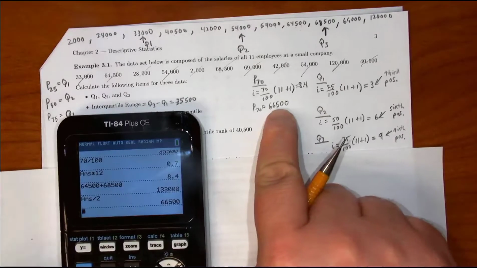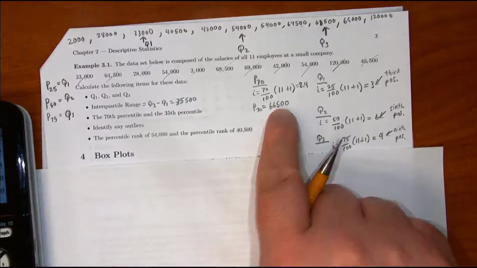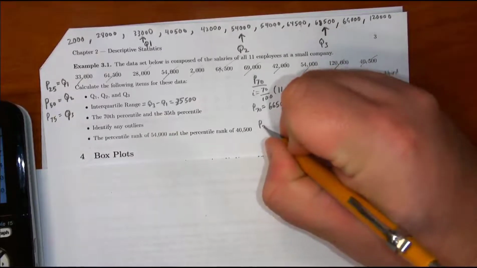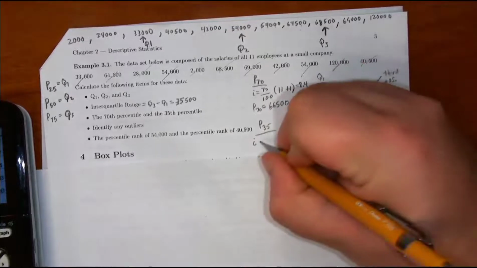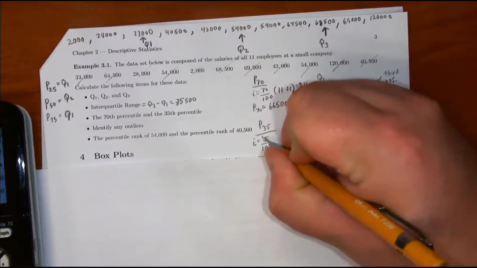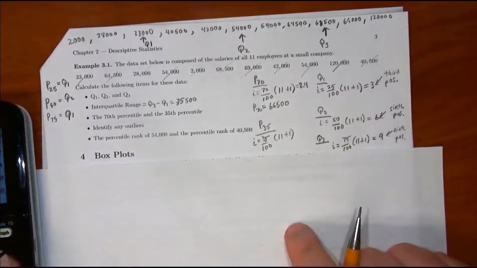Now, let's see if we get any lucky with the 35th percentile. So P35, okay, we're going to calculate the index would be 35 over 100 times 11 plus 1. Now, let's see here.